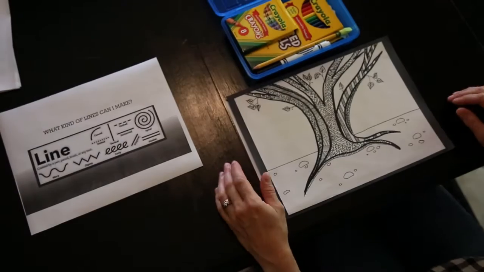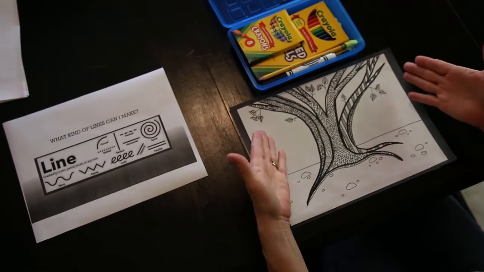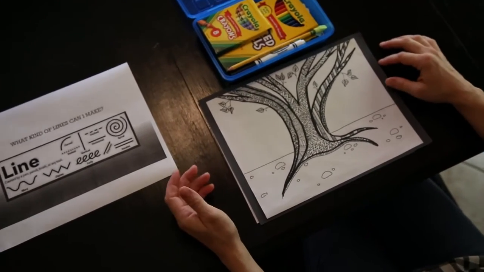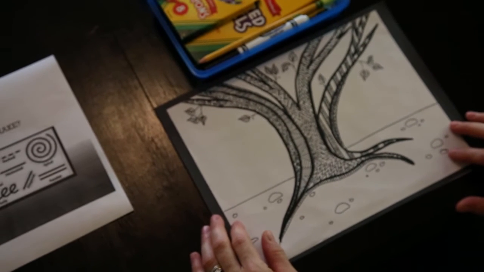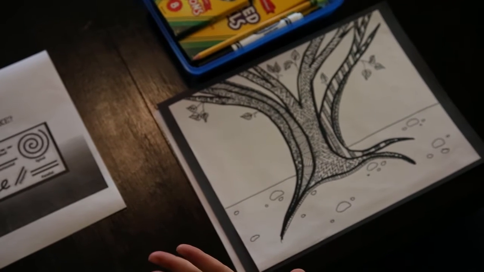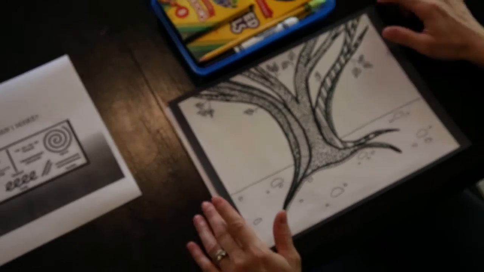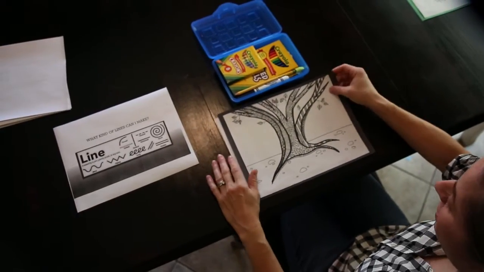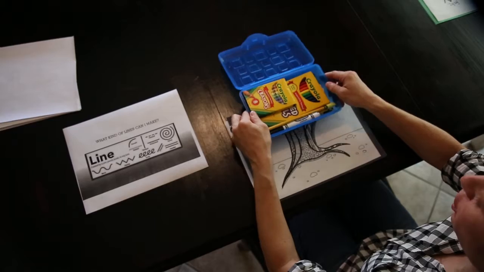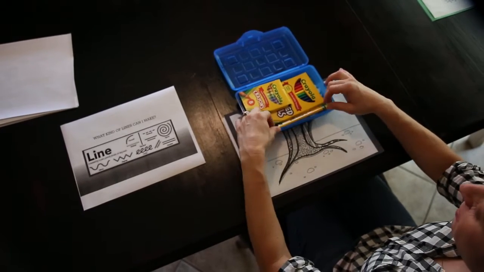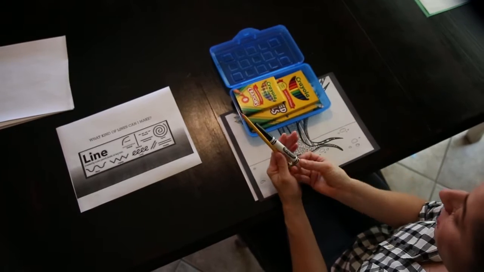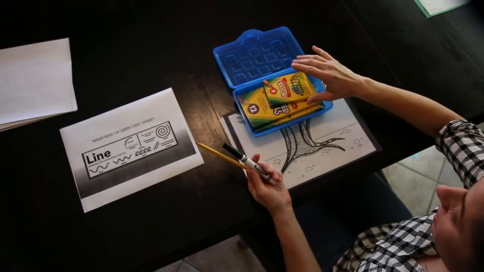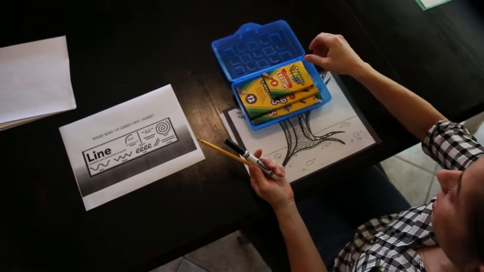Hey aviators, are you ready to create your Zentangle tree? This is my example of a Zentangle tree that you can possibly try. But you are going to put in your own lines and your own tangles to make it your own special Zentangle tree. So to start with, make sure that you have the right supplies. The biggest thing that you need to have is a sharpened pencil and a black marker, and you can also add in crayons, markers, and colored pencils.